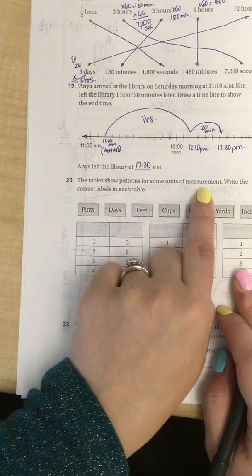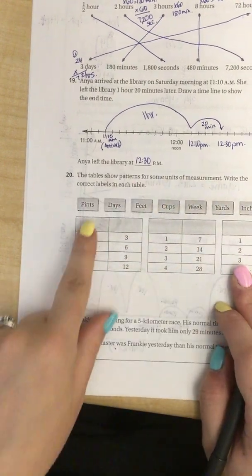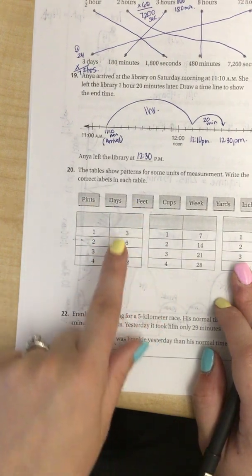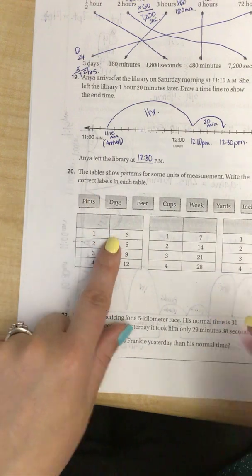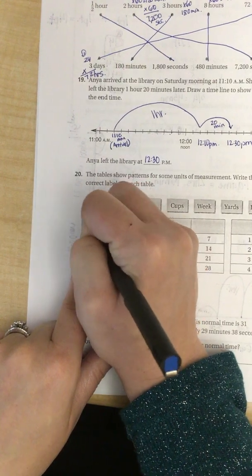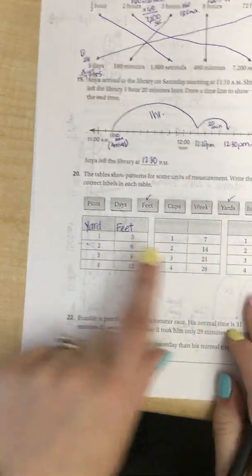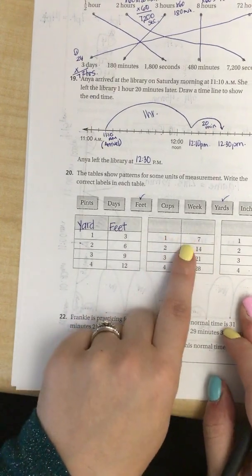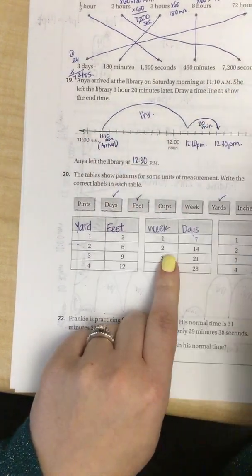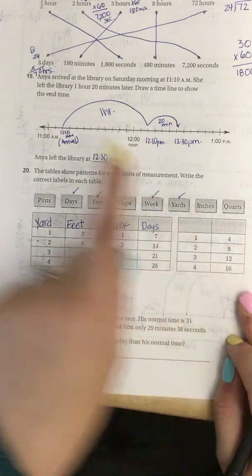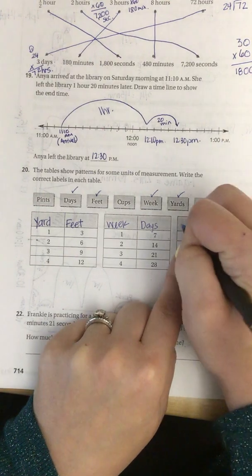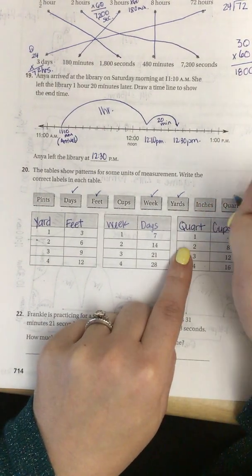The table shows patterns for units of measurement. Write the correct labels in each table. So what this table is saying is one of these bigger measurements is made by 3 smaller measurements. So there are 3 blanks in a blank. Well, I know there are 3 feet in 1 yard. There are 7 blanks in 1 blank. Well, we know there are 7 days in 1 week. And 4 blanks in 1 blank. Well, there are 4 cups in 1 quart.